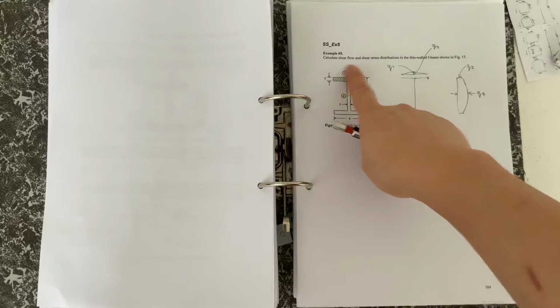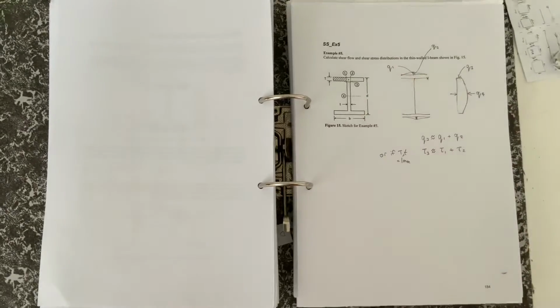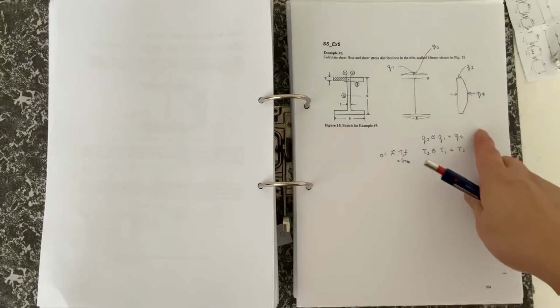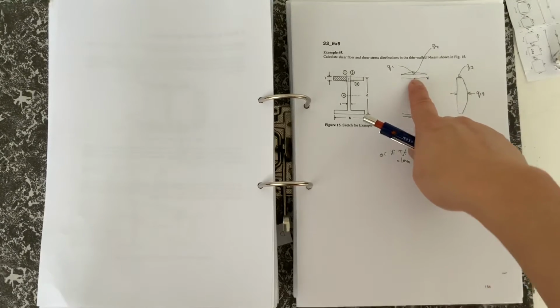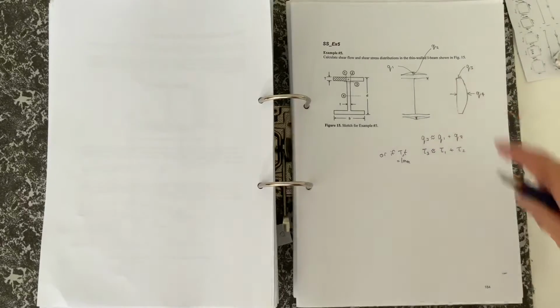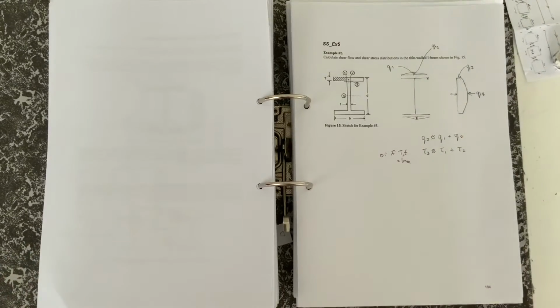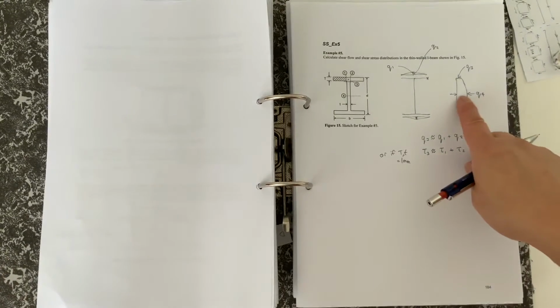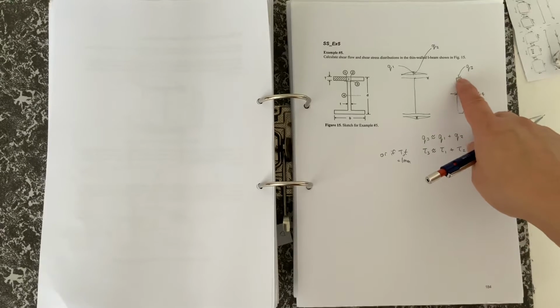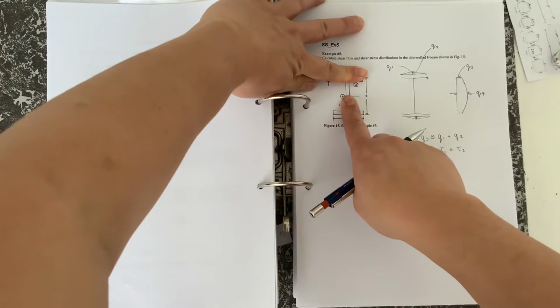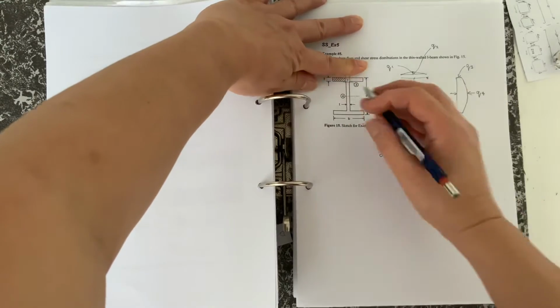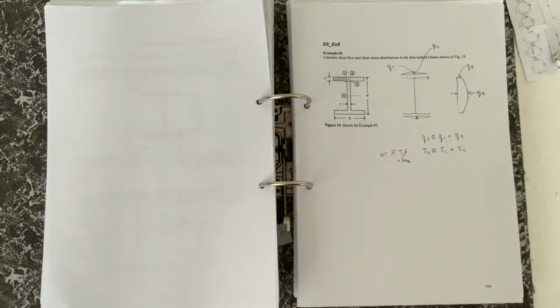So the overall concept of this example is that you are able to add Q1 and Q2 together to make Q3, which then makes calculations very easy, because then you would ask what's the tau at that point. The tau at that point is the first moment plus the addition going from here to here.